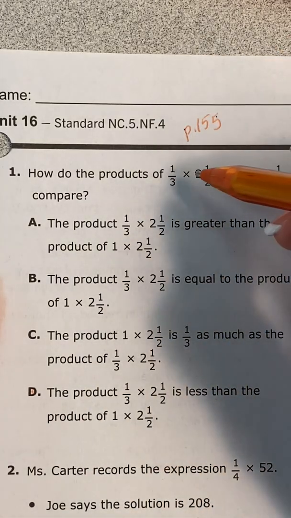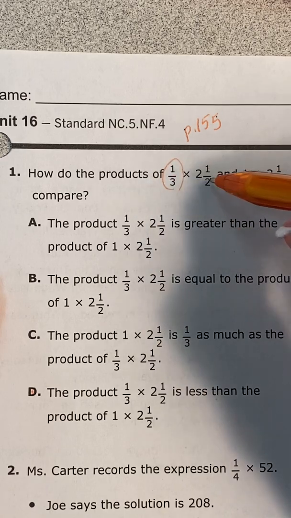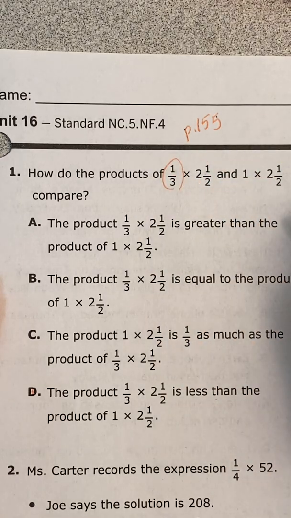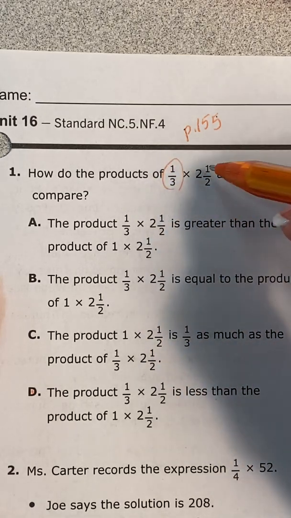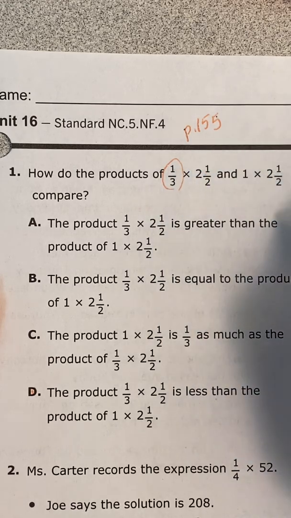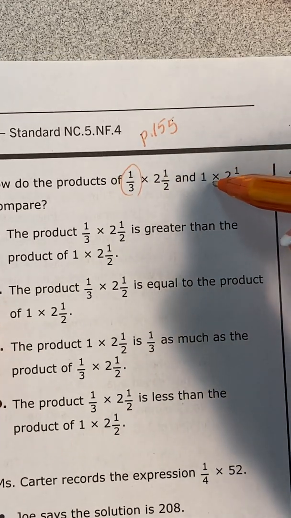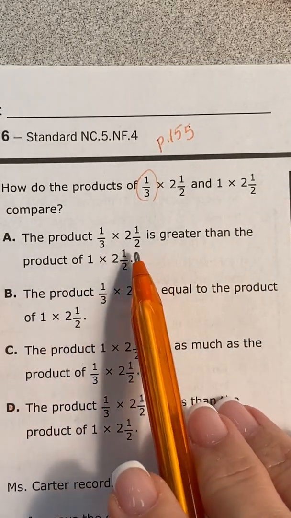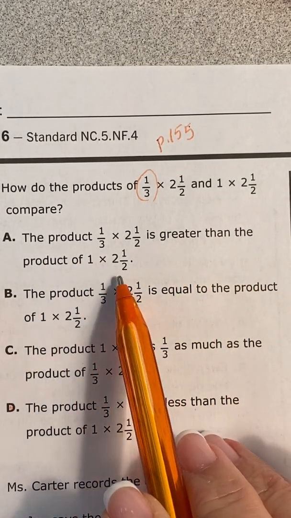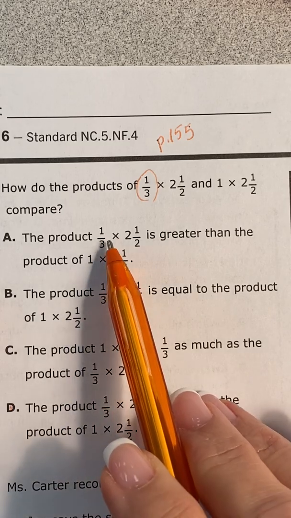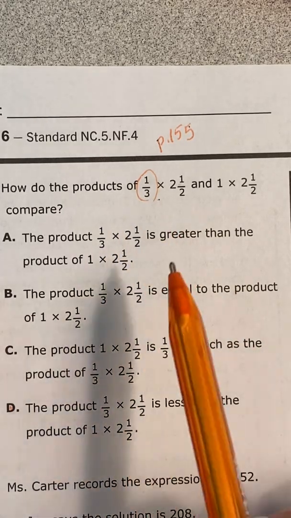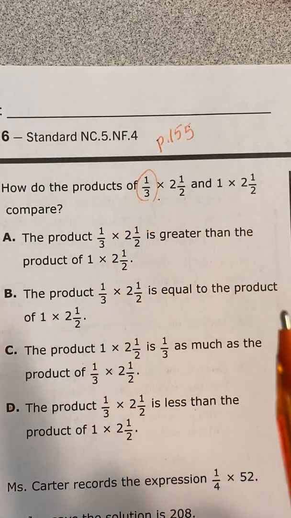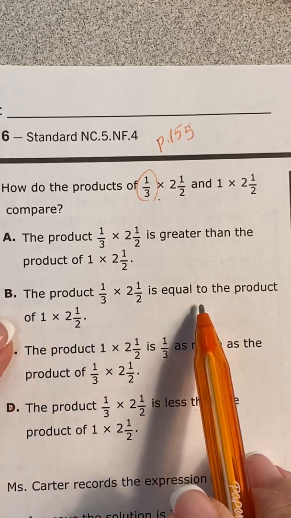Well, if you take a look at this first one, you're only finding 1/3 of this. You're only finding 1/3 part of 2 1/2. But here, you're finding all of 2 1/2. So let's read this. The product is greater than the product of this. That is not true. This is going to be less than because you're only finding a part of, so it's less than.